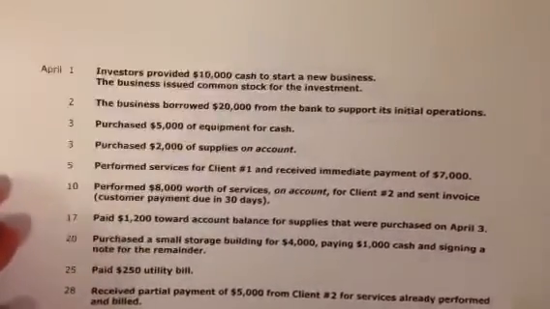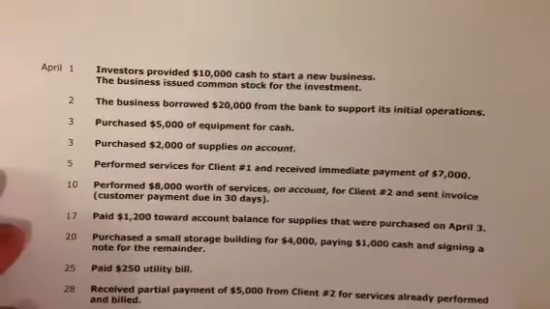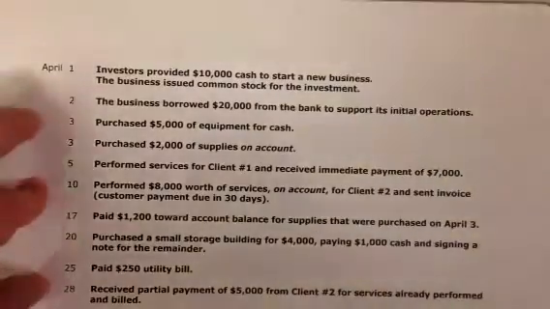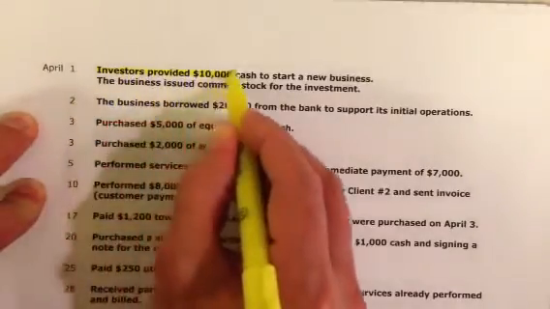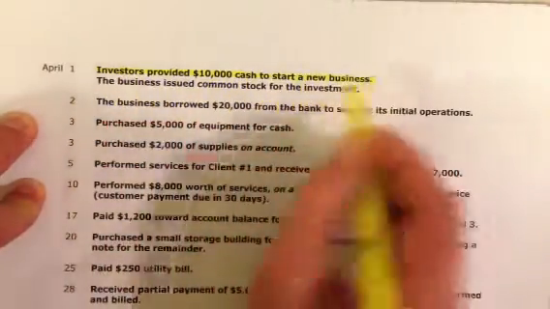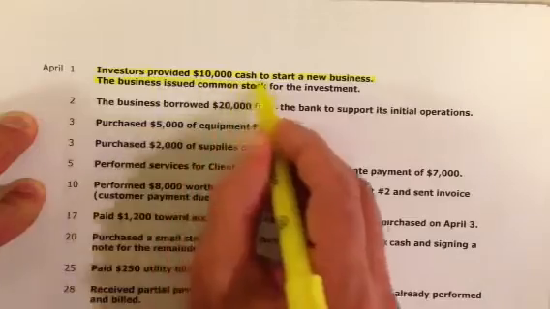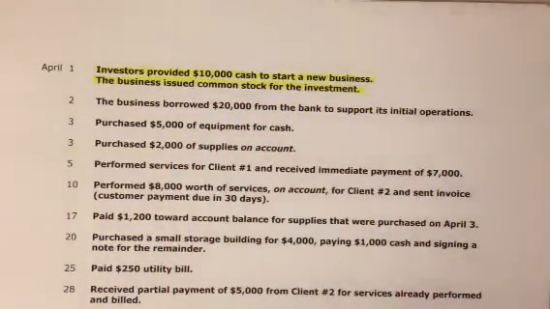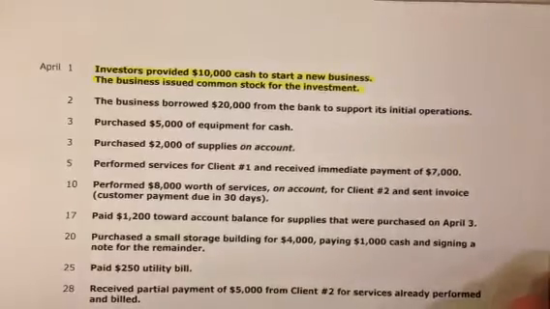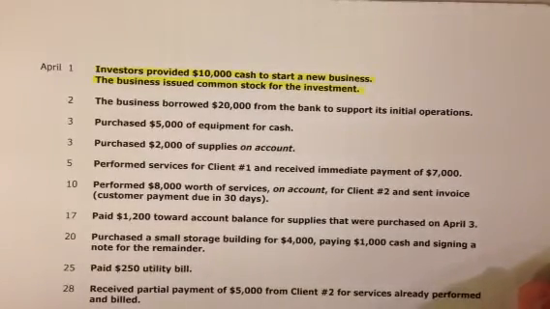So let's take a look now at a new business that we've started up, and I have a sequence of transactions here. Let's look at the first transaction. On April 1st, investors provided $10,000 in cash to start the new business, and the business issued common stock to the investors. So cash went up for the business by $10,000, and also common stock went up. Equity was issued. Let's see what that looks like in our journal.